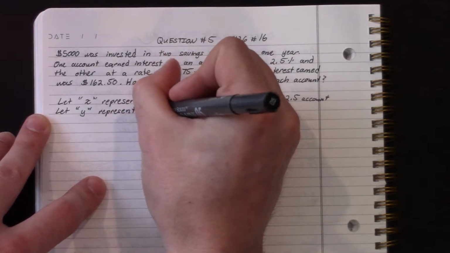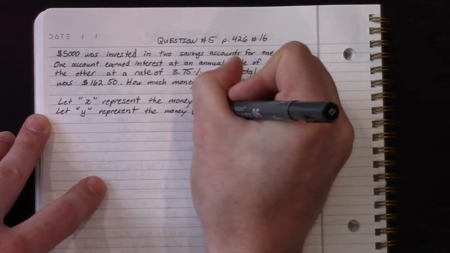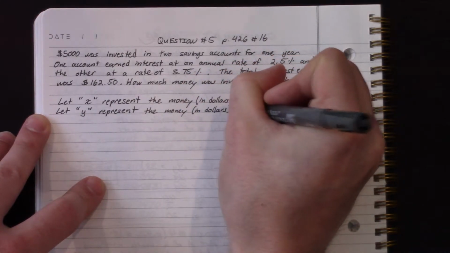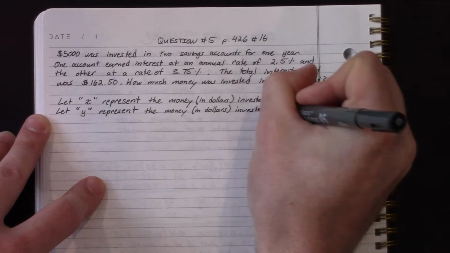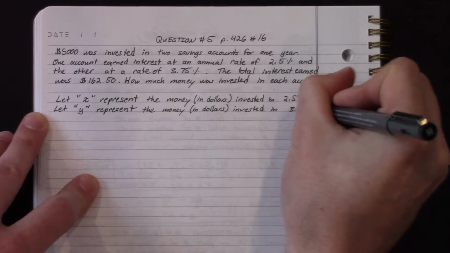And then this one, Y, is the money in dollars invested in the 3.75 account.